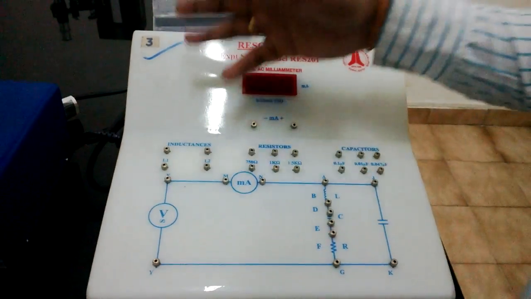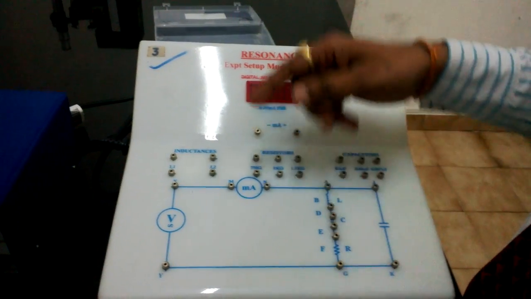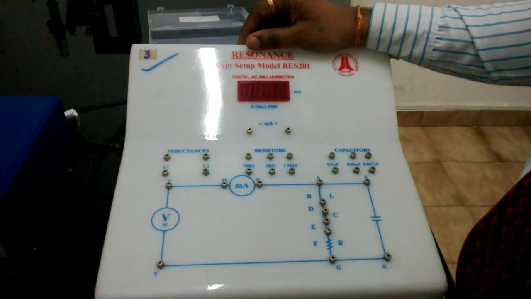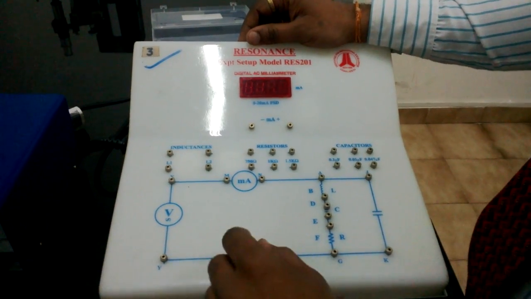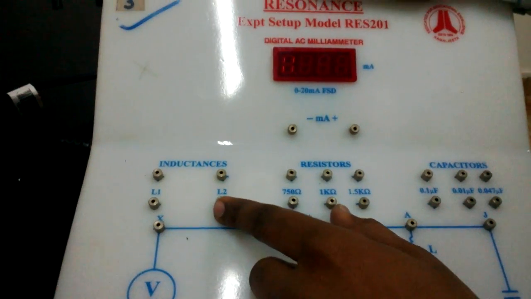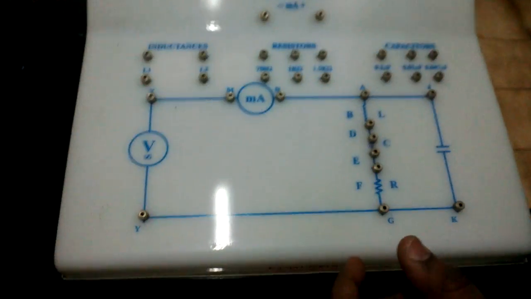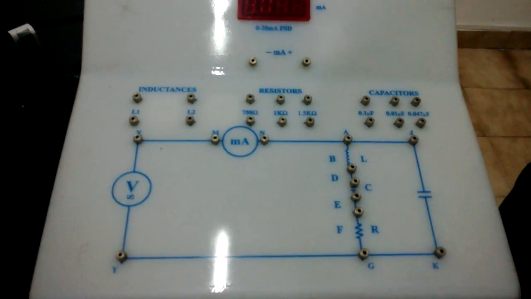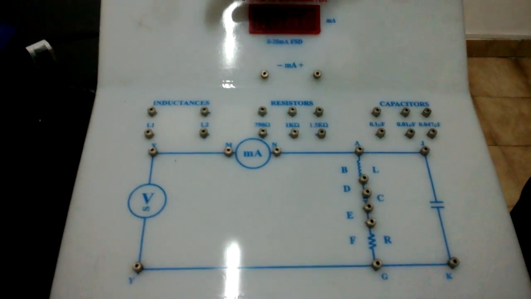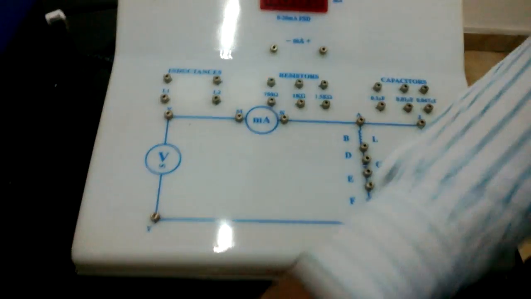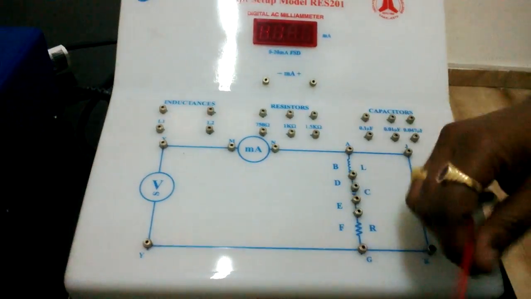So we'll see what the aim of this experiment is. We're going to find out the resonant frequency of this LCR circuit when the capacitor, resistor and inductor are connected in parallel or series. We will get some resonant frequency that we are going to find out. So this is the circuit diagram of the LCR circuit.